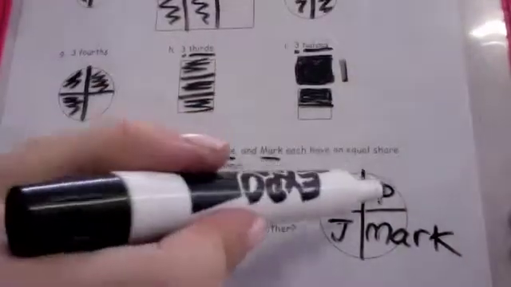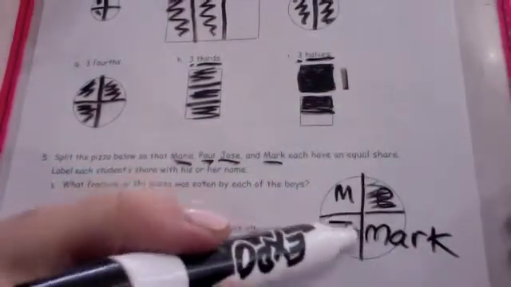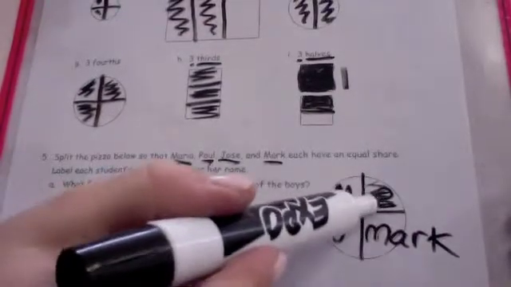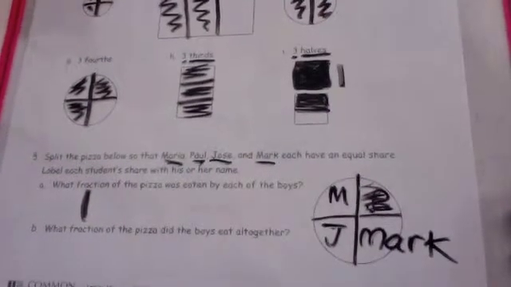A says, what fraction of the pizza was eaten by each of the boys? Each is a key word here. They want to know what fraction did Paul eat? And maybe what fraction did Jose eat and Mark eat? Each of those boys only ate 1 share. Paul ate a share, Jose ate a share, and Mark ate a share. So each of the boys only ate 1 share. 1 out of the 4 equal shares. Because we split this pizza into fourths. So we would say that that is 1/4. They ate 1 out of the 4 slices.